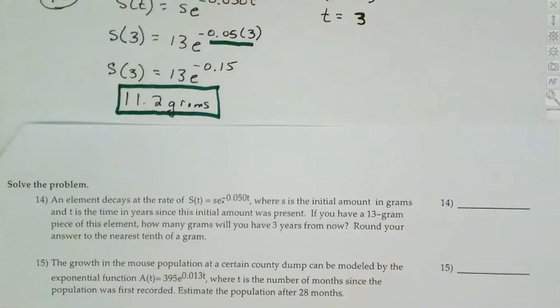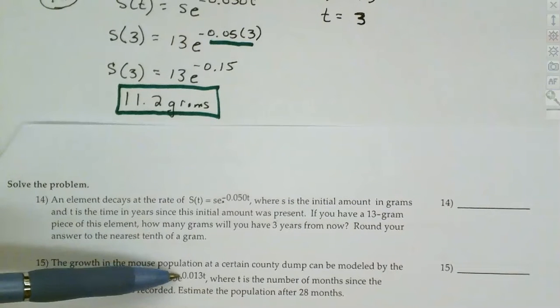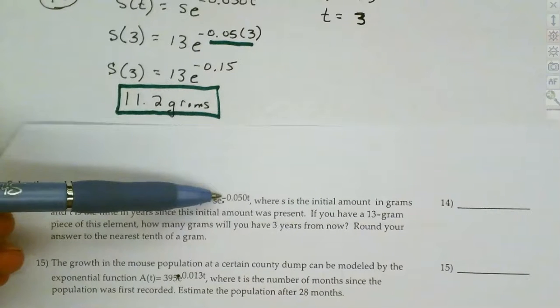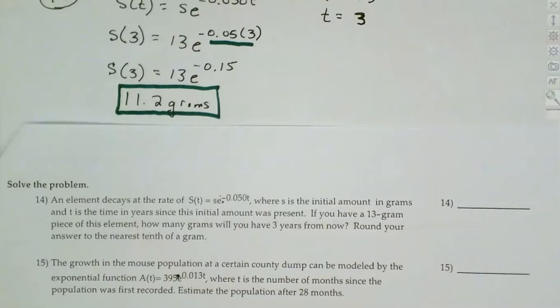So what's going to happen is we're going to have more mice, right? This is an example, again, of an exponential. Look at your exponential formula here. This is positive for your exponential. Why? Because the mouse population is going up. Unlike the last one, which was going down because the radioactivity decreases. This one increases.